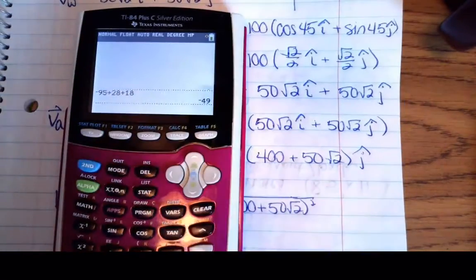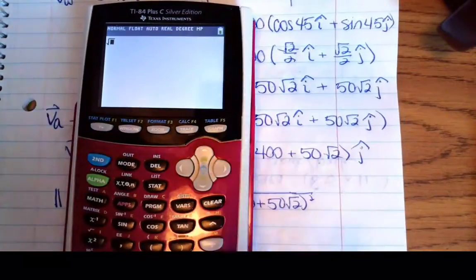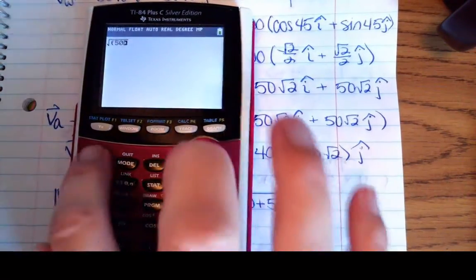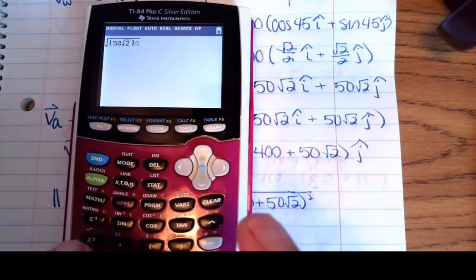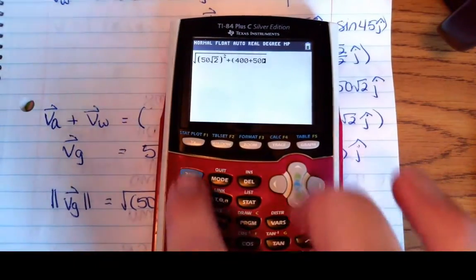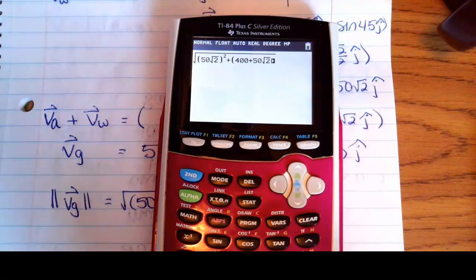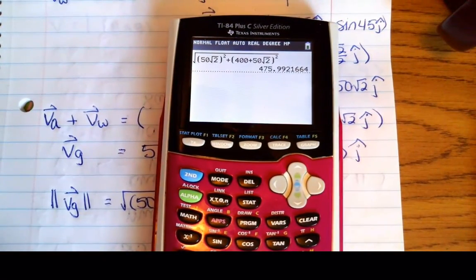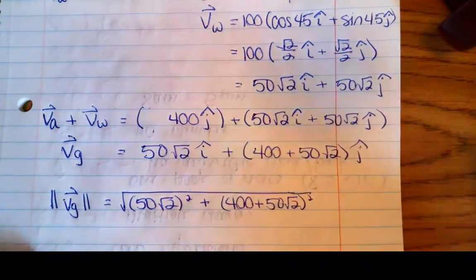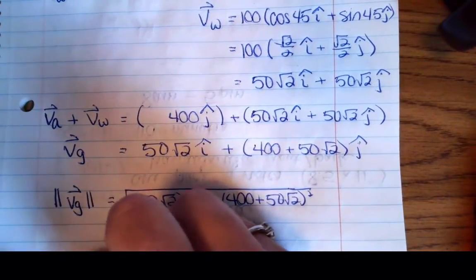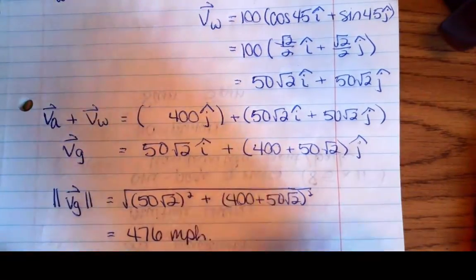So looking at that, I have the square root of 50 root 2 squared, plus 400 plus 50 root 2, close that, and squared. And hit that, and we get about 476 miles an hour. So that is what my airplane is doing. So that is 476 miles per hour.